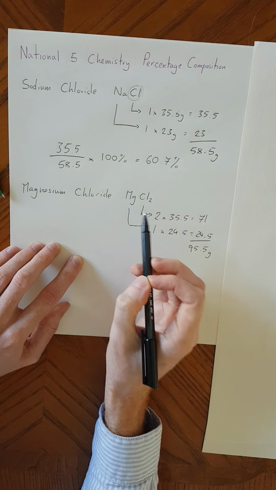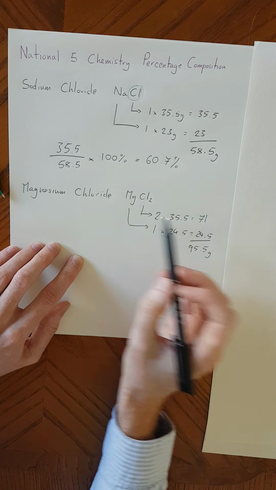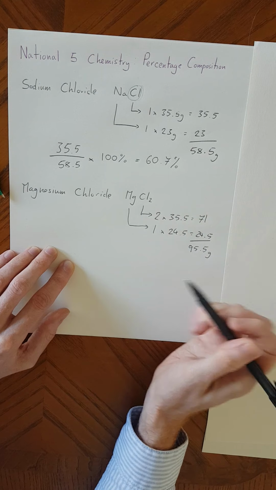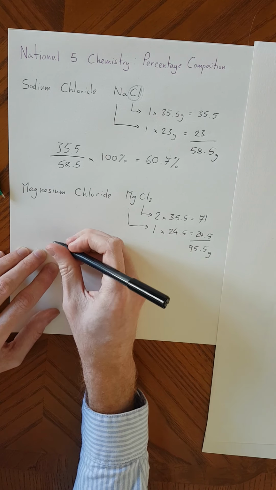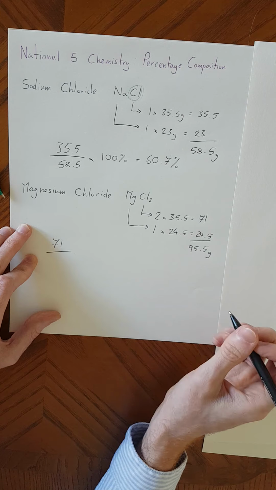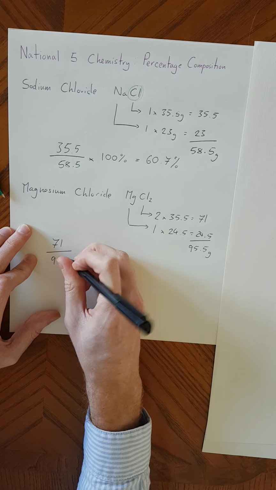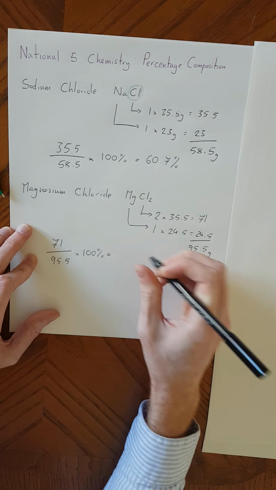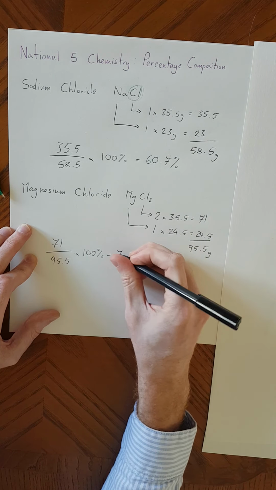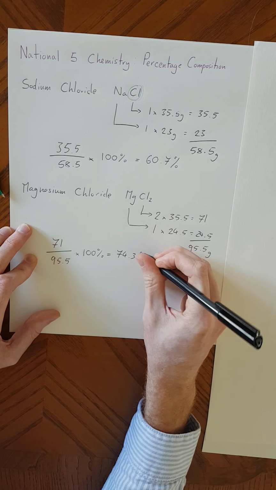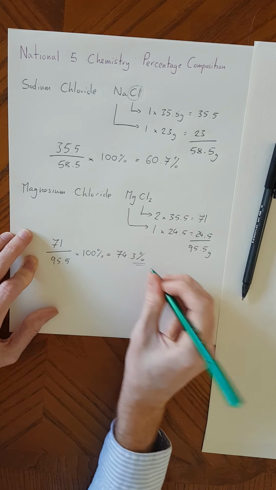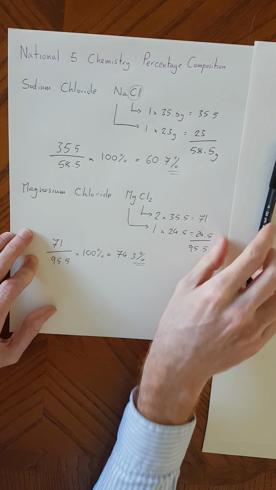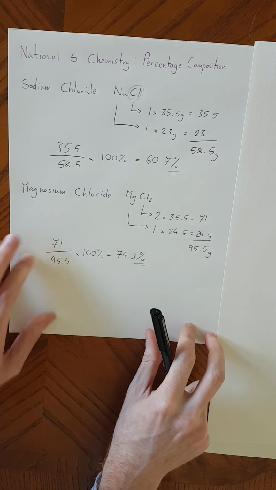Now, again, if we're interested in the chlorine, we need to make sure it's the total mass of chlorine present. So in this case, we need to include both those chlorines in our relation. So in this case, it will be 71 over 95.5 times 100%, and that is equal to 74.3%, making sure to include those units. Okay, so those are examples. So let's look at some past papers.